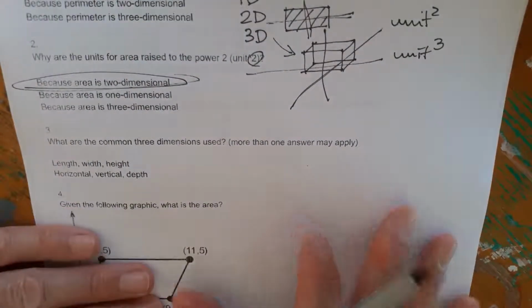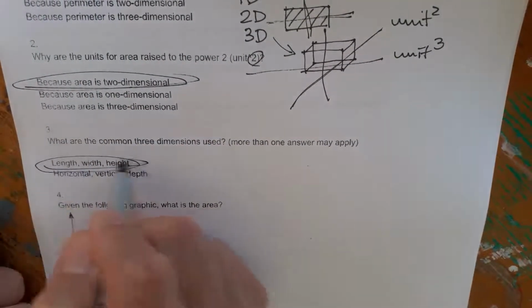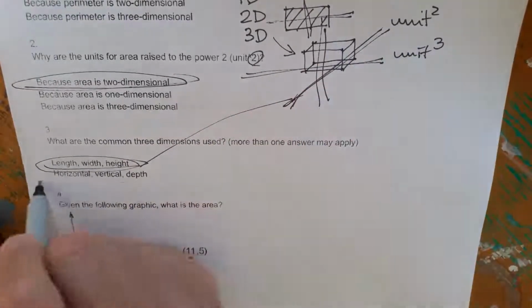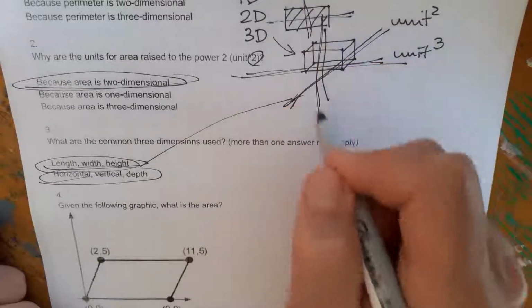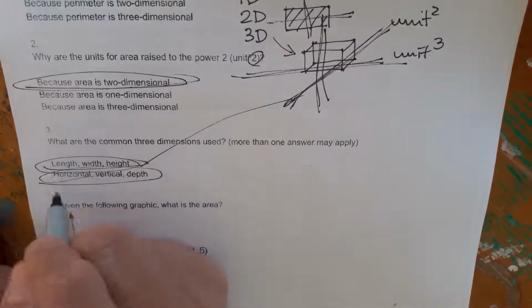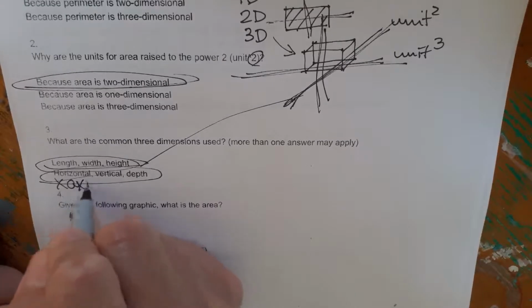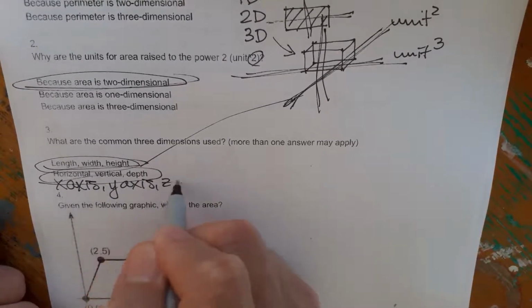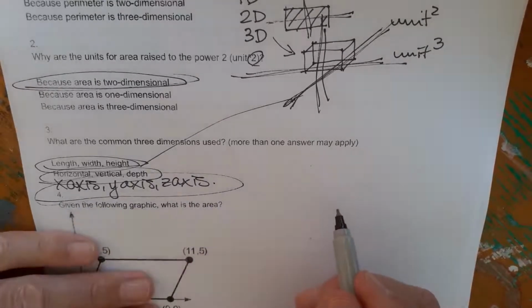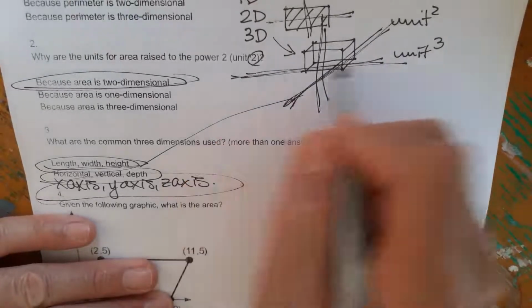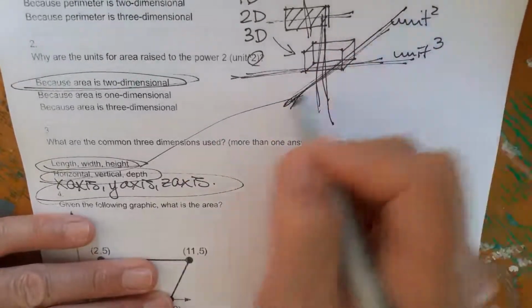Let's glance at this. You can have length, width, and height. That's this right here. So length, width, height. You can have horizontal, vertical, depth. Notice I'm going over the same 3 dimensions but with different names. And you could also have x-axis, y-axis, and z-axis. Those are another set of names that might be added in there by the time I get to this. I don't know if I will or not. But again, x-axis, y-axis, z-axis.